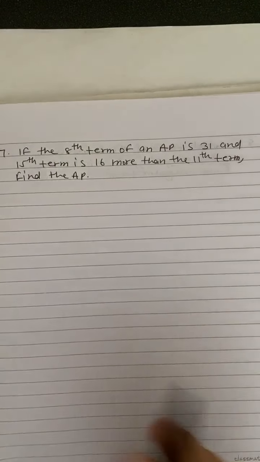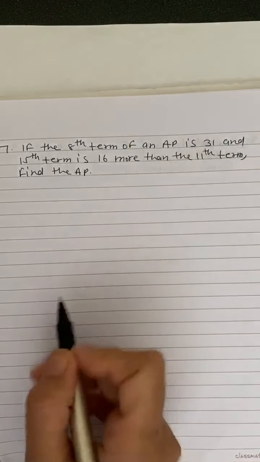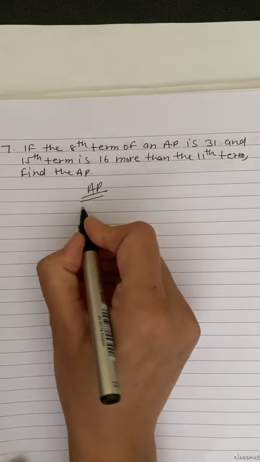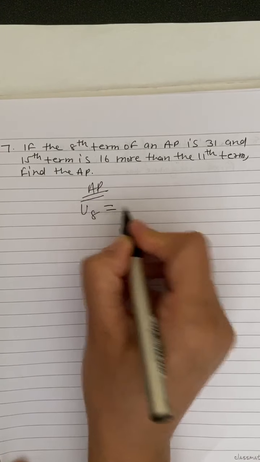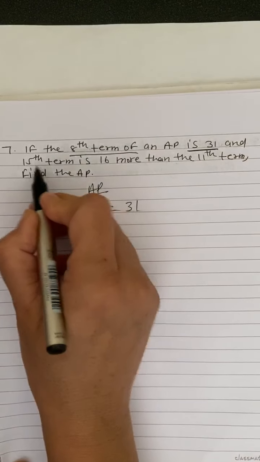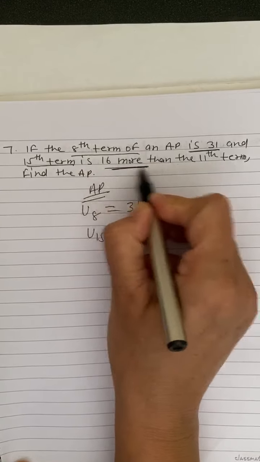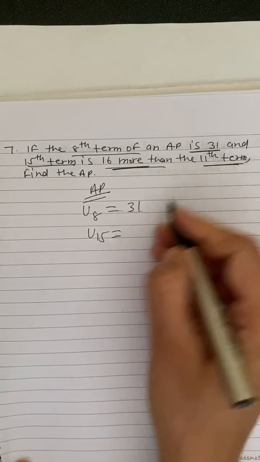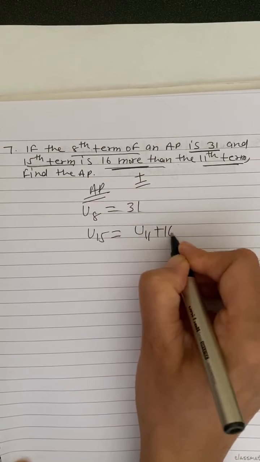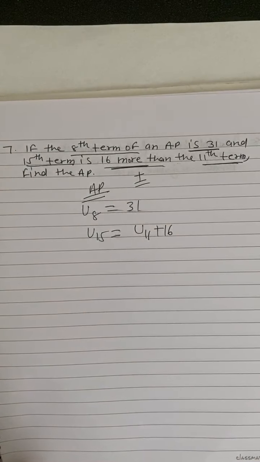So the next question is, if the 8th term of an arithmetic progression is 31, I'm going to write down, this is given, AP, 8th term means U8, and this is 31. So the 8th term is 31, and the 15th term U15 is 16 more than the 11th term. So U11 more means plus 16. These two conditions are given, and you have to find what this arithmetic progression is.